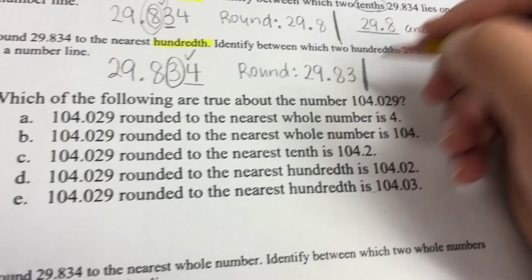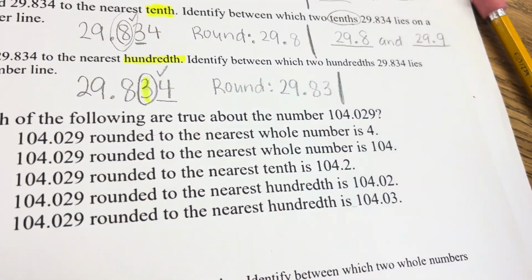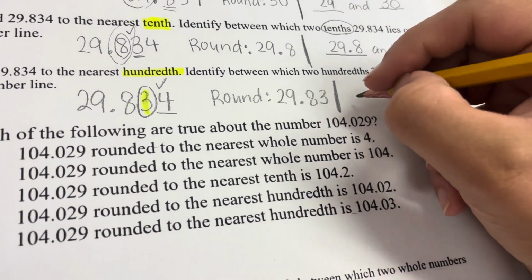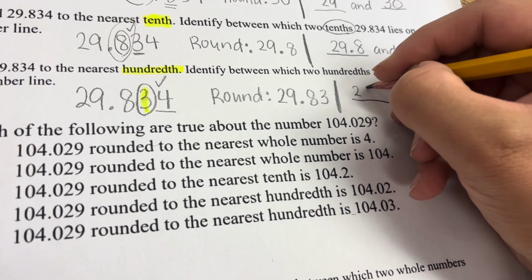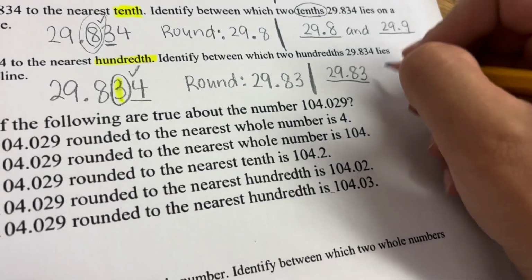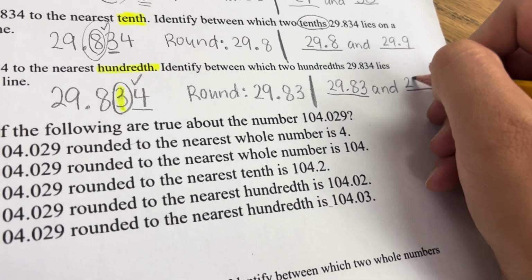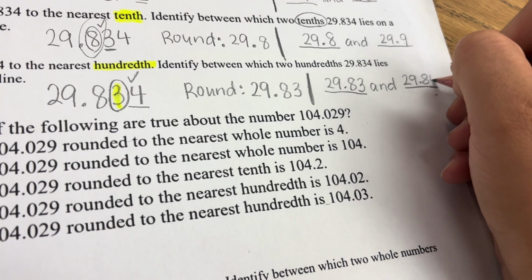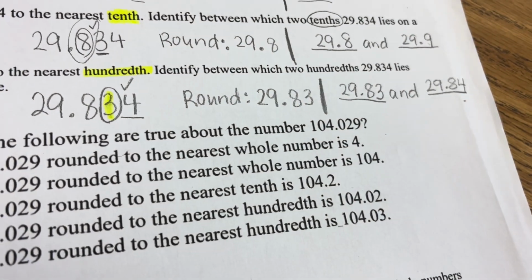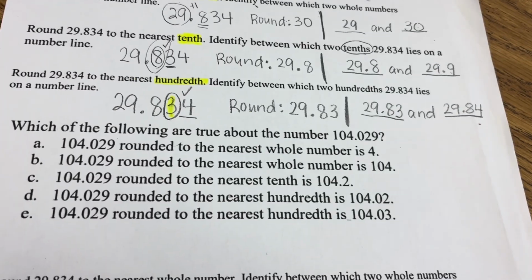That 4 tells me that that 3 stays a 3. They want to know which 2/100ths it would be between. I already have a 3 in the hundredths place, which tells me that I'm going to keep a 3 in the hundredths place. I would ask you what number would come after 3, and pretty much all of you would tell me 4. So I'm going to put 29 and 83 hundredths and 29 and 84 hundredths.